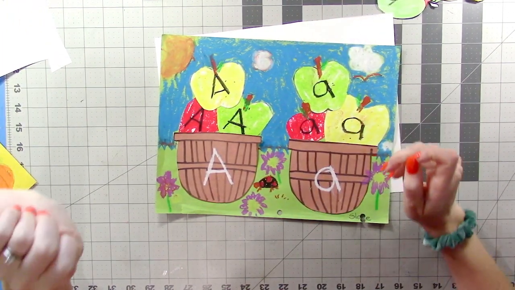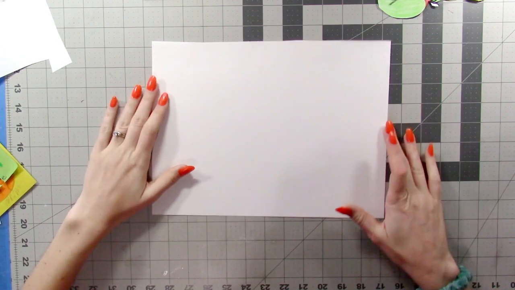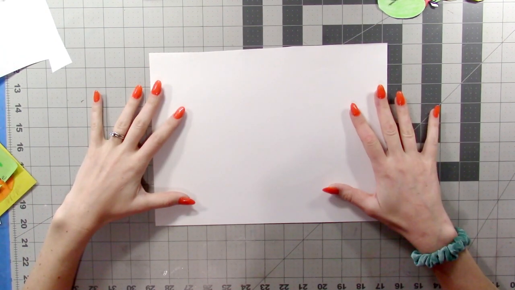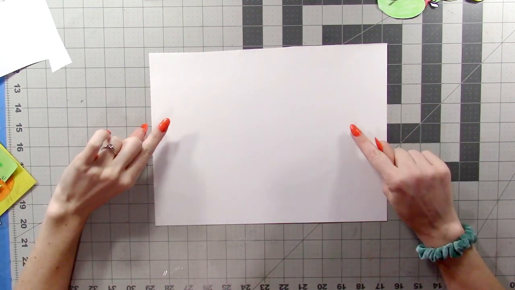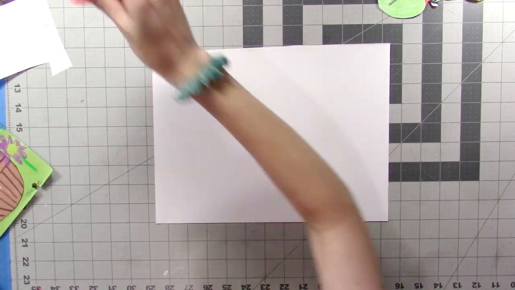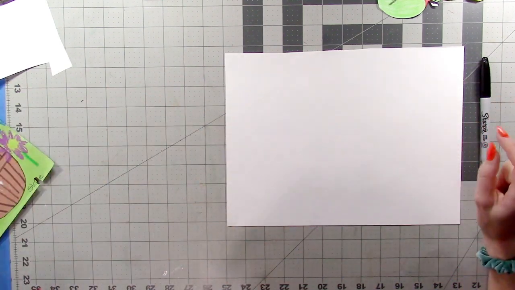All right, now that we have listened to our story about Cezanne, if you are the bear, you can get everybody out a piece of paper at your table. If you're the alligator, you can get out a pencil and eraser for everybody at your table. I'm going to use Sharpie so you guys can see better, but we're going to draw about 6 apples on our paper.